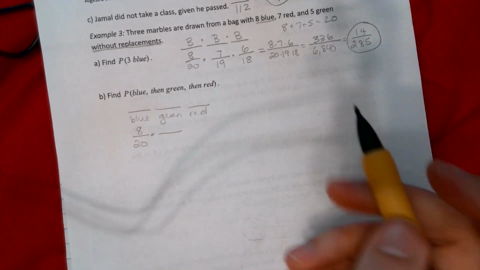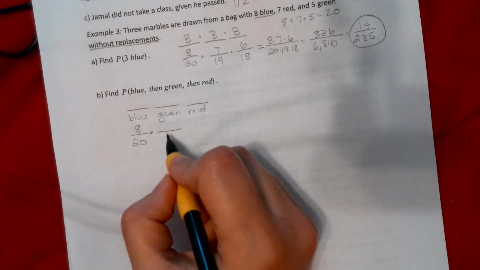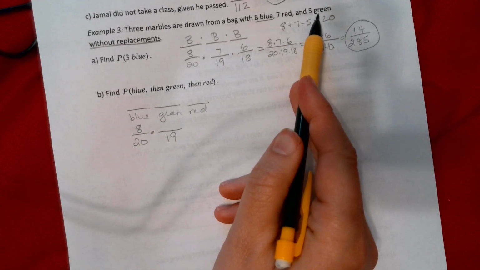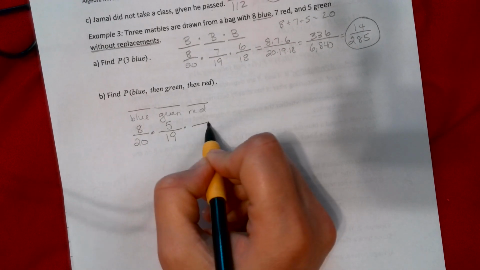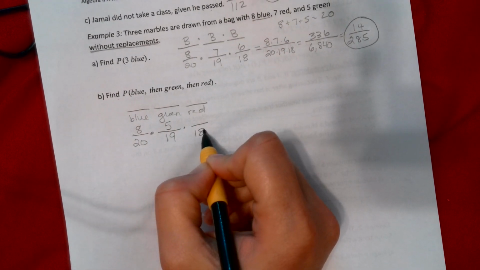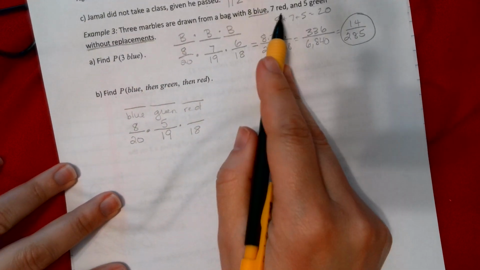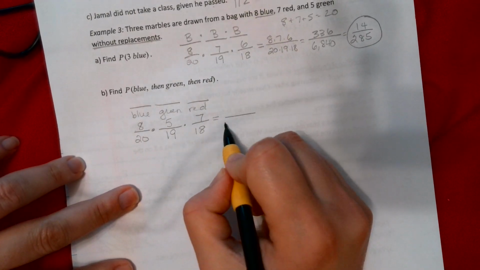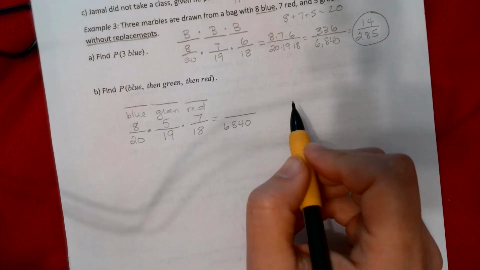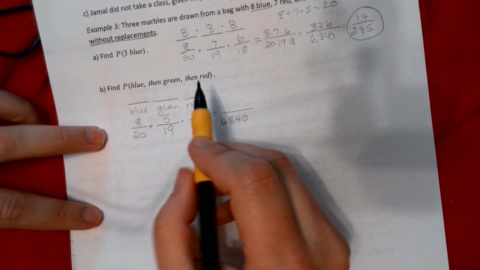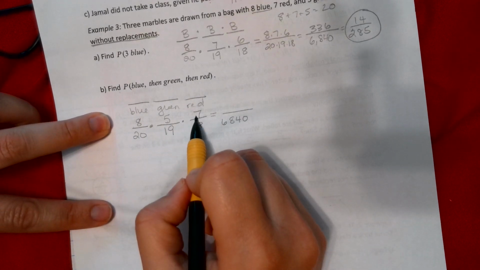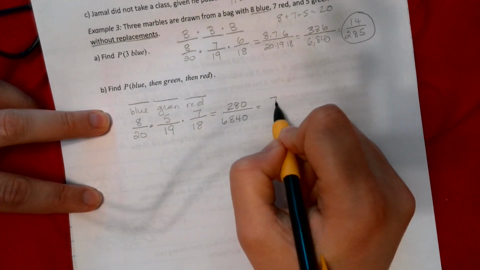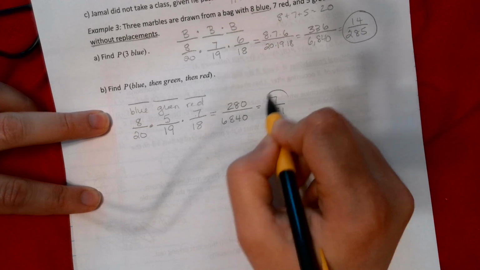The second marble is green. We didn't put this blue back, so there's only 19 marbles left to pick from. How many greens can we choose? 5. We didn't put the marbles back, so we still only have 18 to pick from. And now we're picking a red. There were 7 red, and we haven't chosen any yet, so it's going to be 7 there. So when we multiply these out, you're again going to have 6,840 on the bottom, but on the top, we have 40 times 7, or 280. And this reduces to 7 over 171.